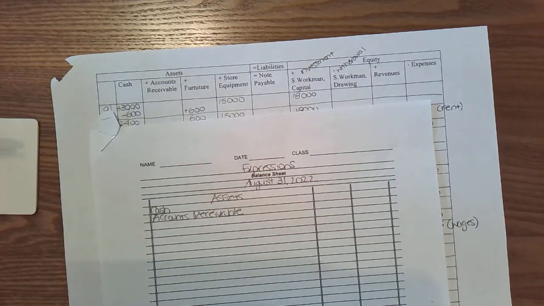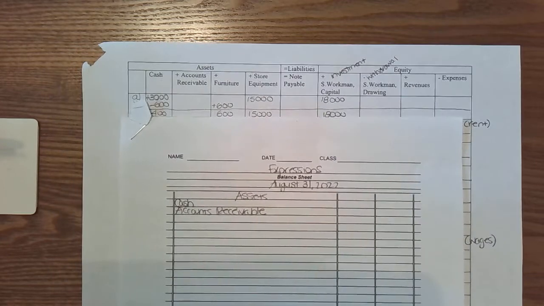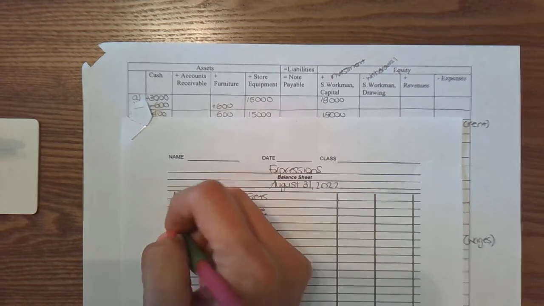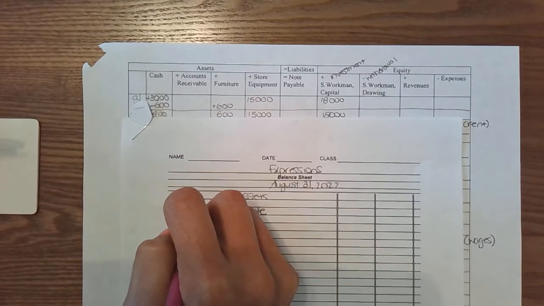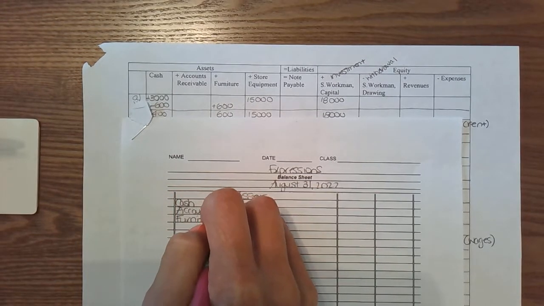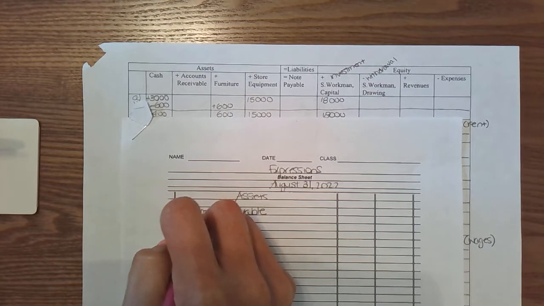But usually accounts that are 0, you don't have to put them on your balance sheet. But I'll put it on here just in case because this is new to everybody. Furniture, and then store equipment.